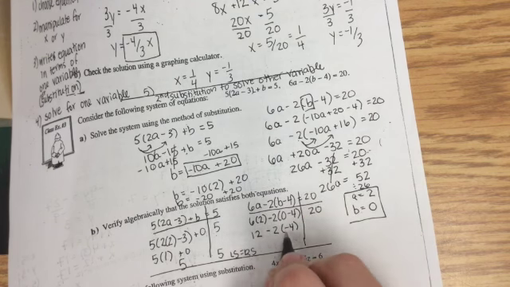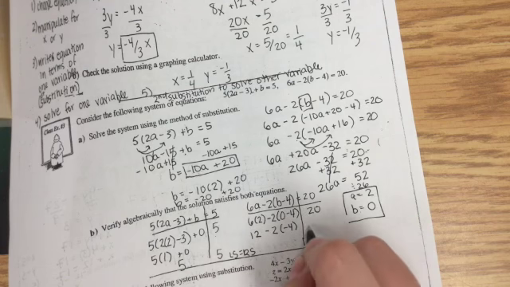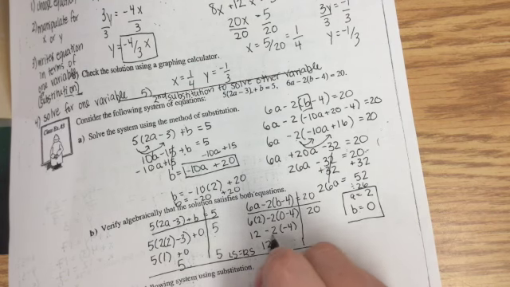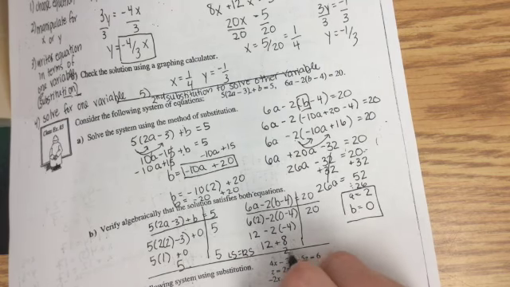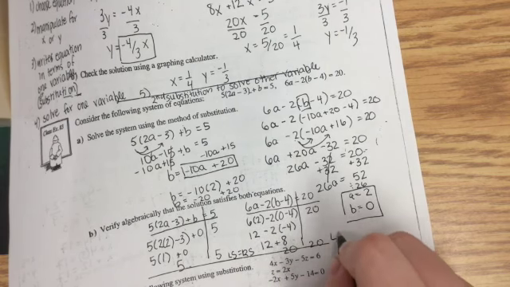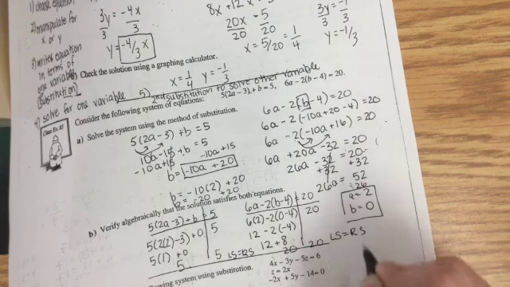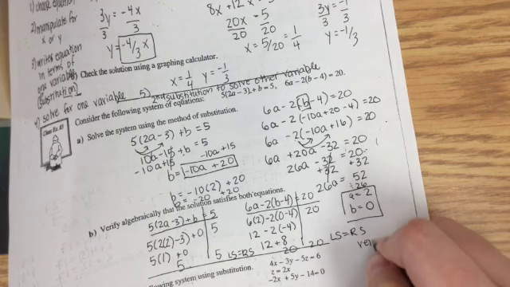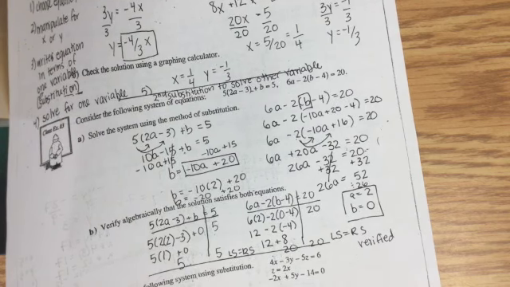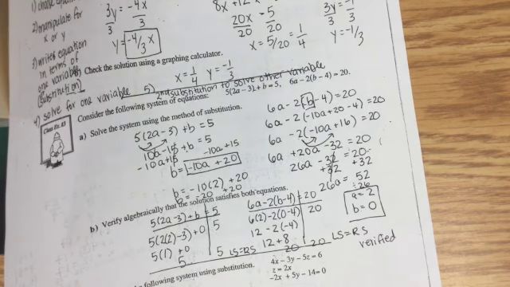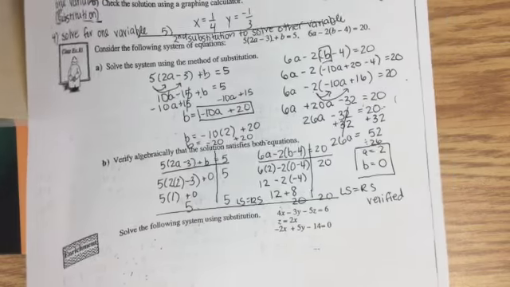Does 12 subtract 2 times negative 4 equal 20? Well, this is 12. Negative 2 times negative 4 is positive 8. 12 plus 8, that makes 20. And that equals my right side. I'll make the comment left side equals right side. And so now that I've verified both equations, I could go ahead and say that this system and this solution was verified.